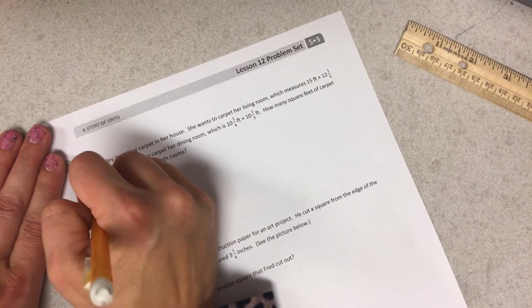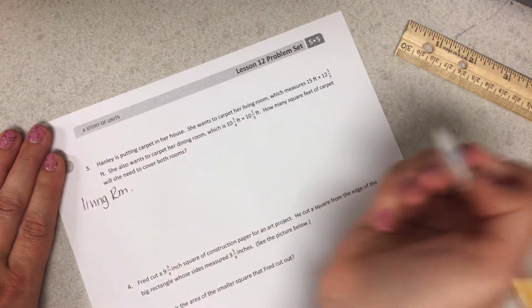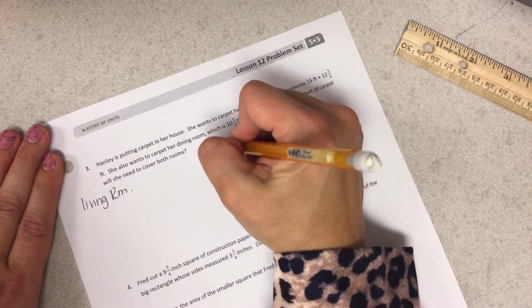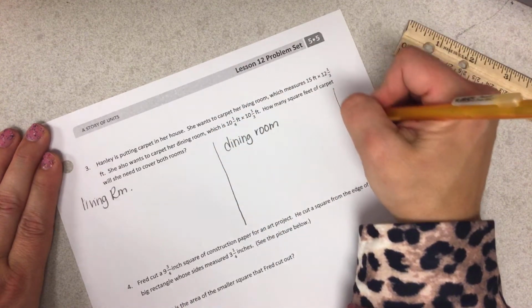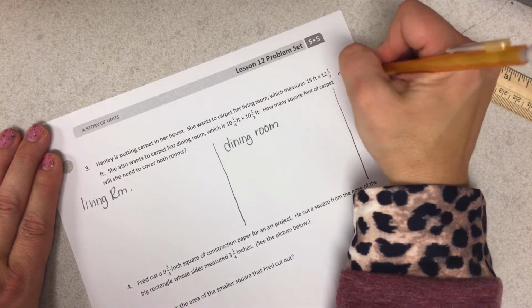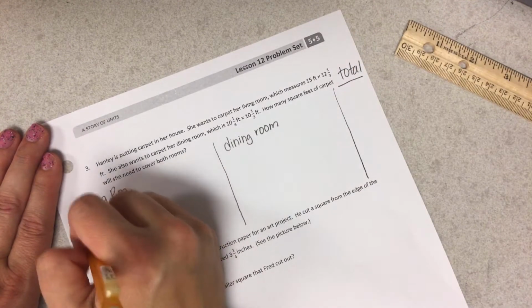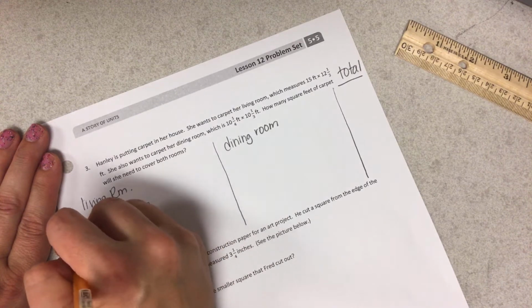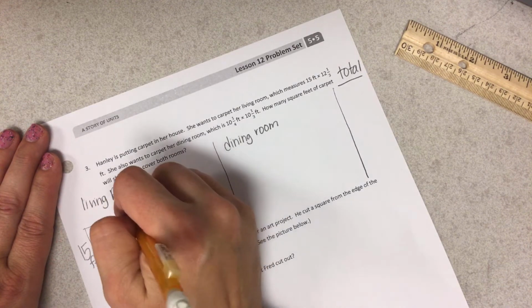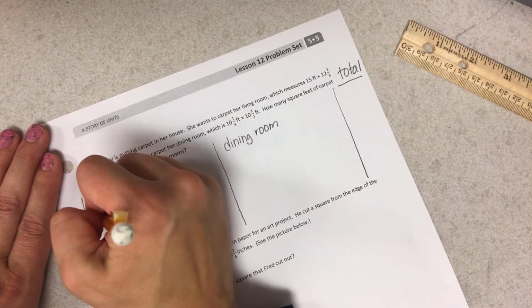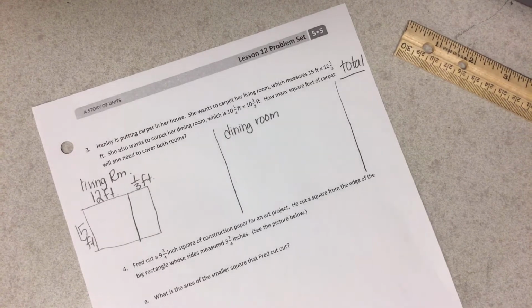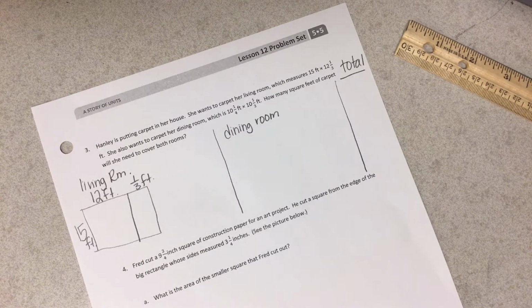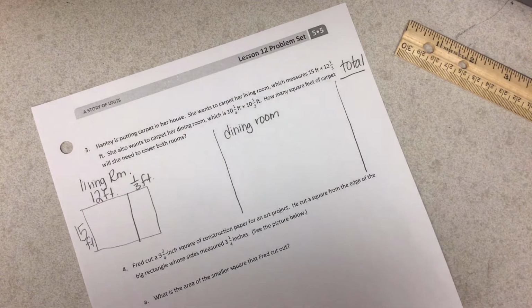So I first want to find the living room, and then I want to find the dining room, and then I'm going to add it all together to find out what total carpet she needs. Okay, so I'm going to do the living room first, and I'm going to do 15 feet. And then I'm going to do my split like I normally do and do 12 feet and then 1/3 of a foot.